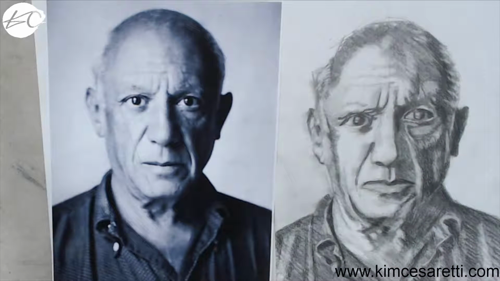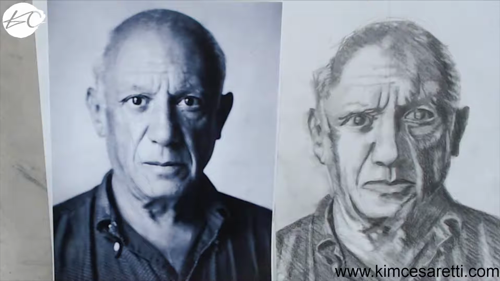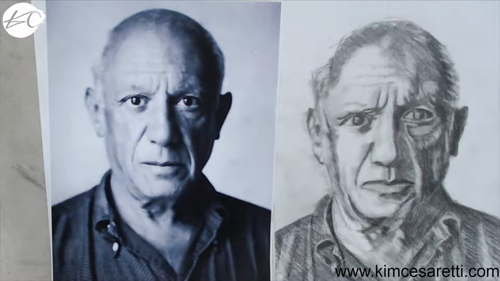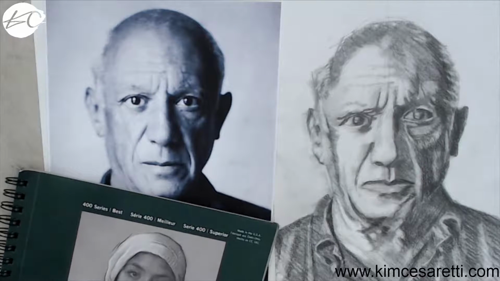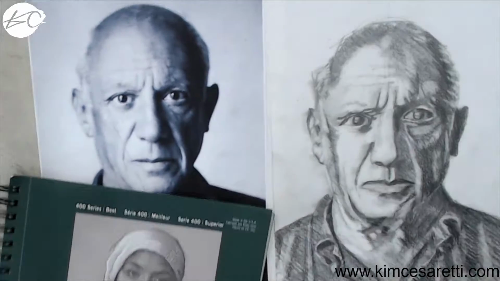So for our next thing, we're going to work with tone paper. Now we have our choice of gray or tan.